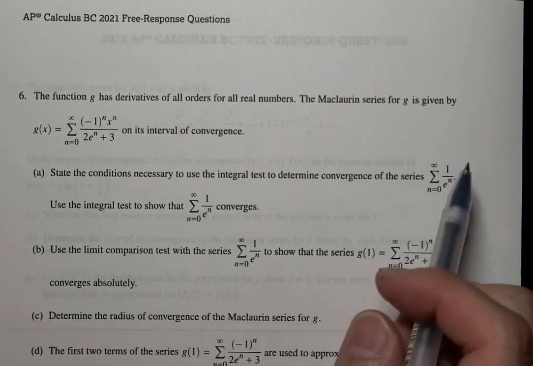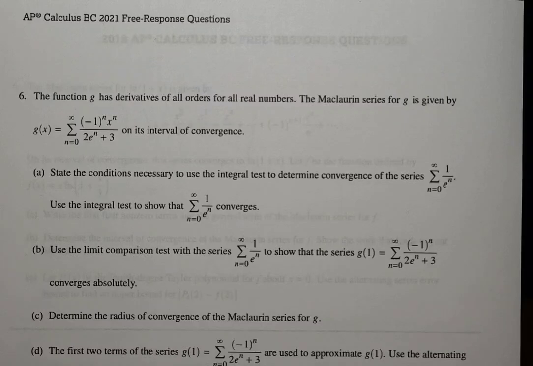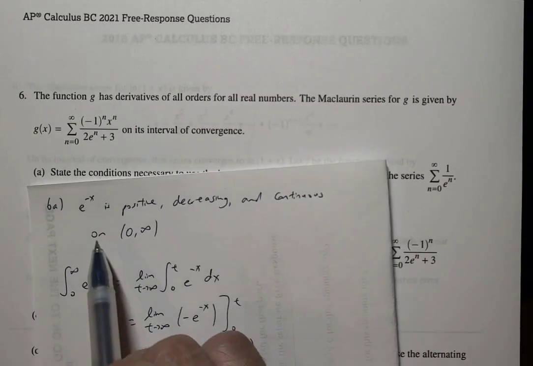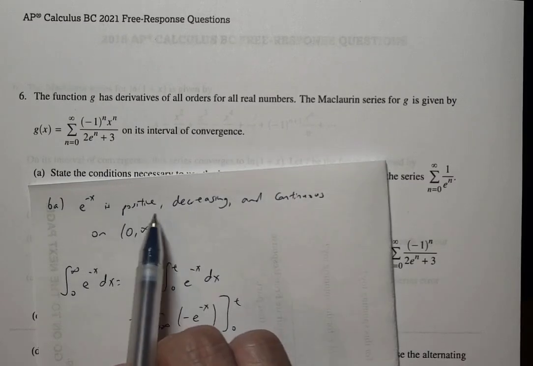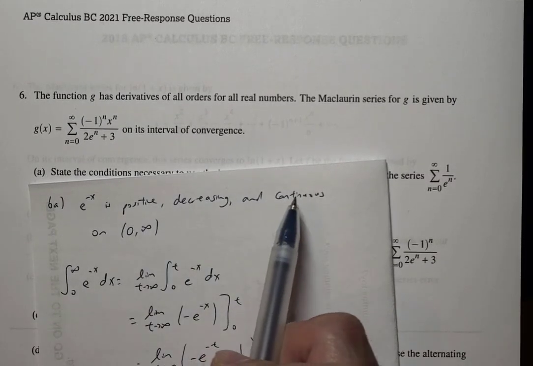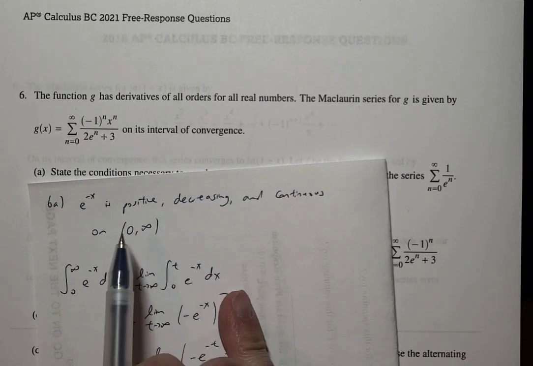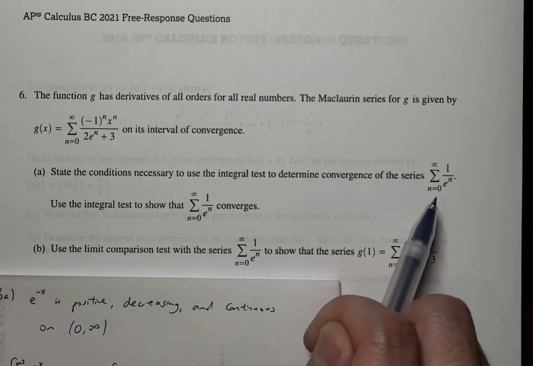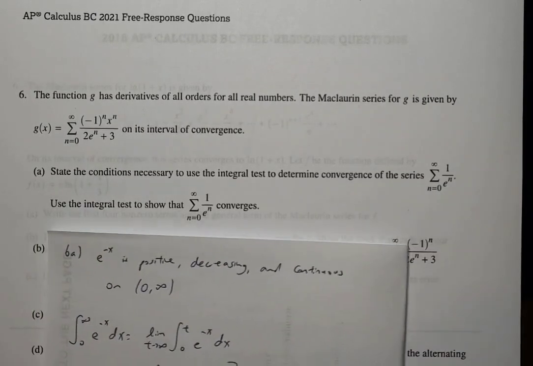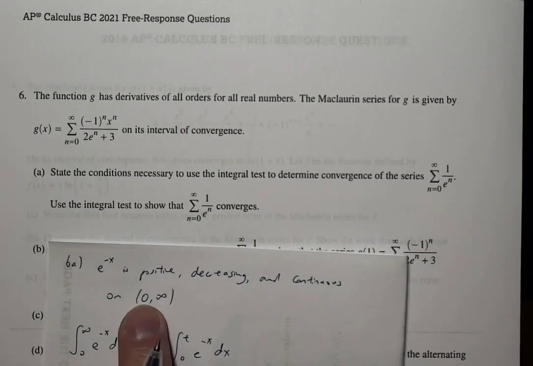So if we change this to a function, it's 1 over e to the x, which is the same thing as e to negative x. The conditions are that e to negative x is positive, decreasing, and continuous. I don't always say continuous, but it has to be for the integral to work. Positive and decreasing is usually what I say. And it has to be on the interval from 0 to some finite number to infinity. In this case, 0 to infinity works as well, because there's no domain restriction, and it is positive, decreasing, and continuous on this interval.